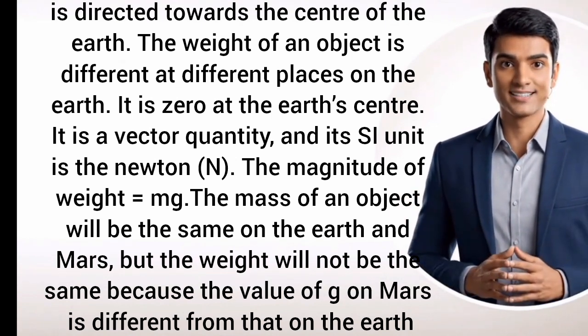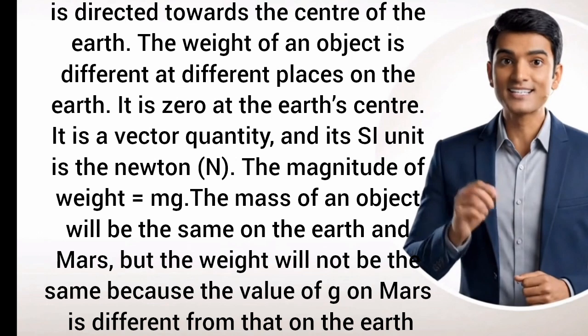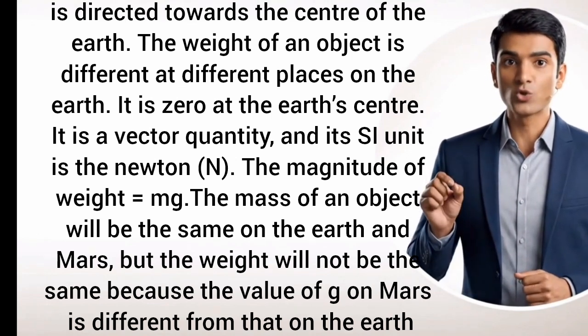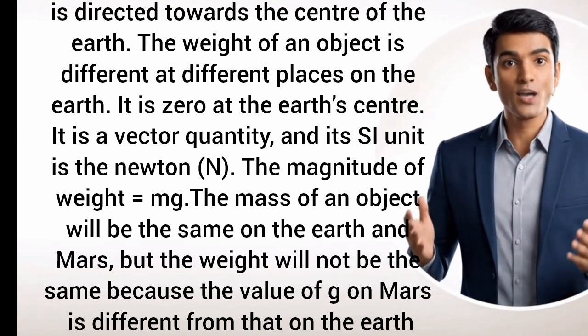It is the same everywhere in the universe and is never zero. It is a scalar quantity and its SI unit is kilogram.